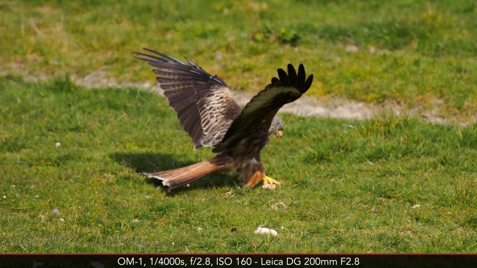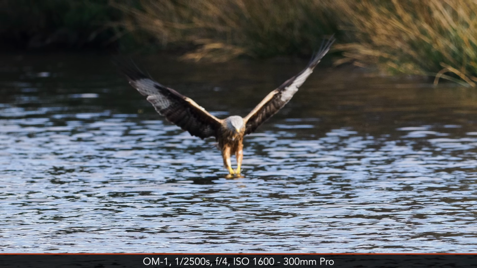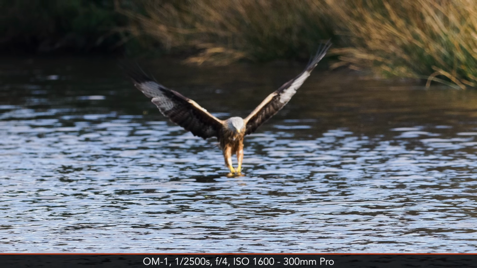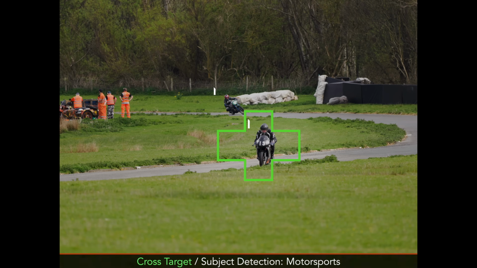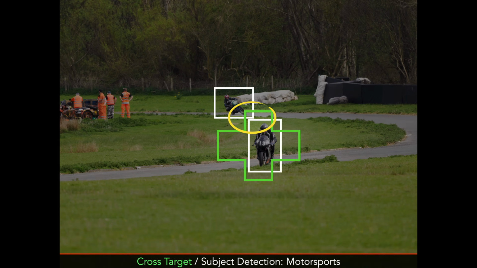Another example where the size of the AF target can help is when the camera is focusing on the foreground or another area rather than the subject itself. This happened to me on multiple occasions. I already showed you examples with birds near water or near a field, but I can show you additional examples with a motorbike race. In this sequence, we have the biker far in the distance, and I initially used the cross target, but I noticed the camera would often switch to the biker behind him because his focus area and the cross target briefly overlapped.